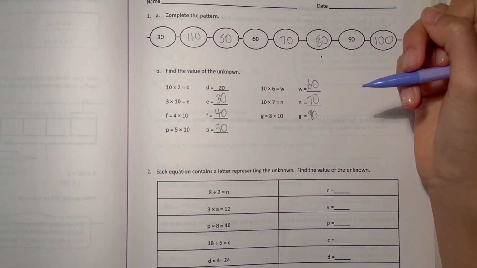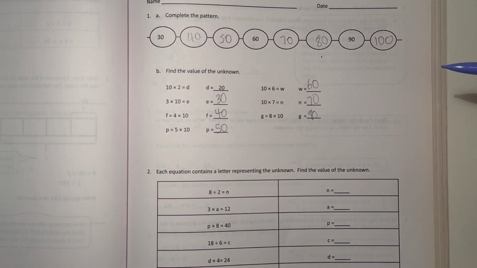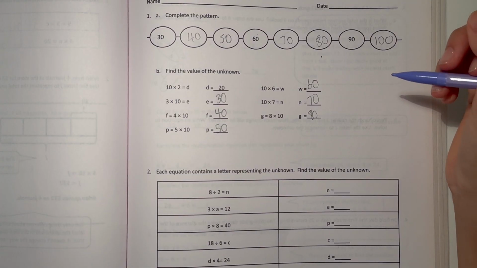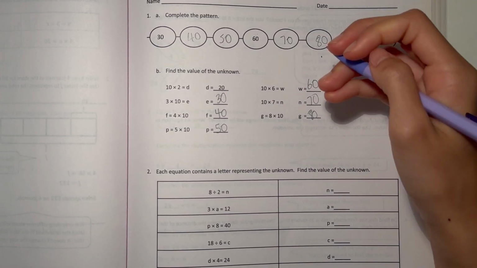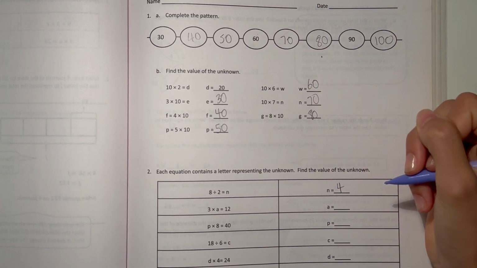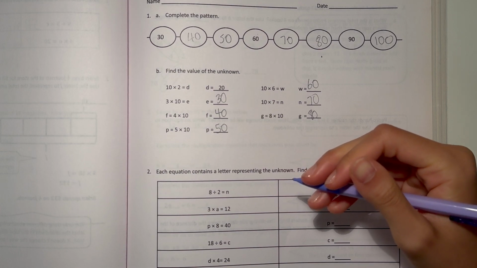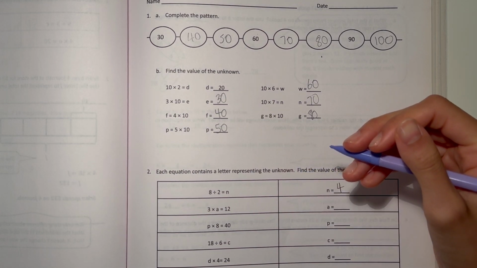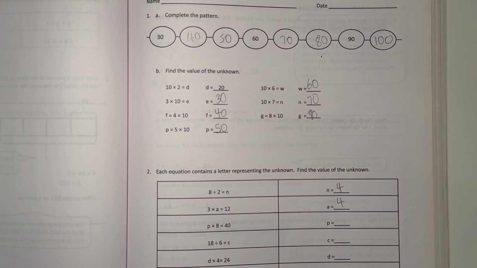Number 2. Each equation contains a letter representing the unknown. Find the value of the unknown. 8 divided by 2, we know 2 times 4 is 8, so 8 divided by 2 is 4. This one, 3 times A is 12. We know that 3 times 4 is 12, which means A equals 4. And now P times 8 equals 40. We know that 8 times 5 is 40, which means P must be 5.